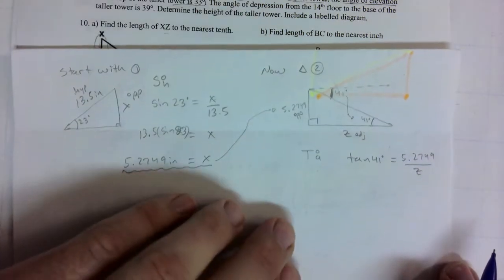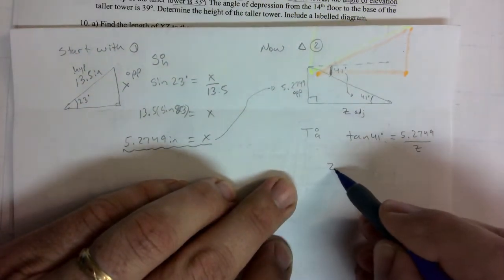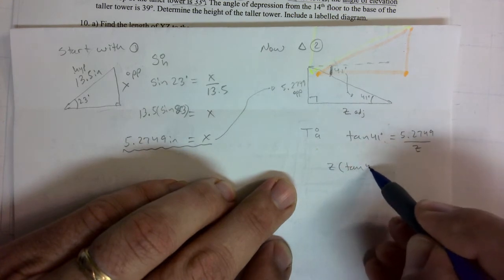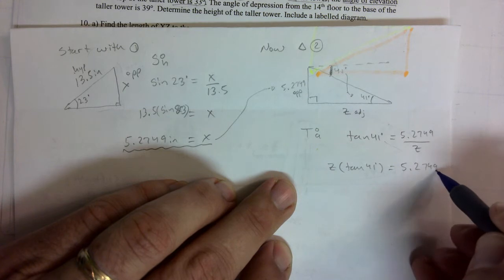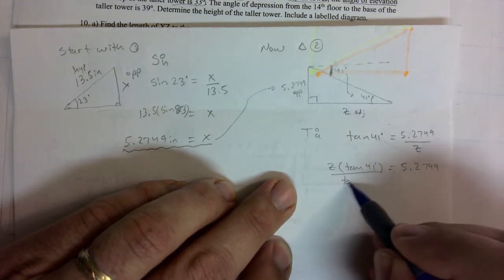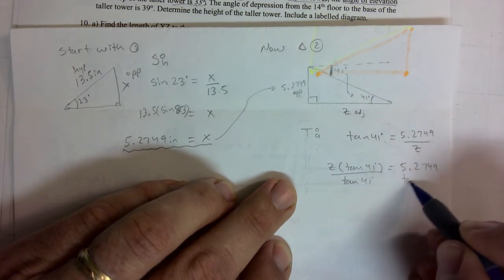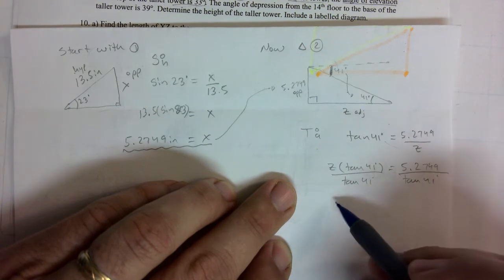And now I'm going to just scroll up a bit. And so here you cross multiply and divide. So it's Z times tan of 41 degrees is equal to 5.2749 because there's just a 1 multiplying it. You divide both sides by tan of 41. Like that.